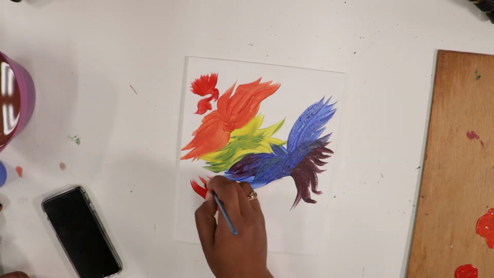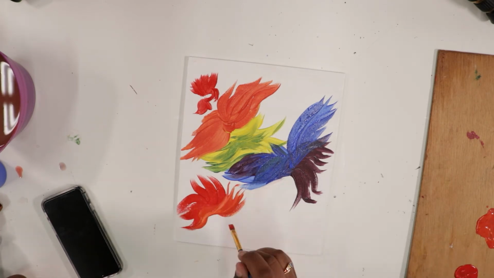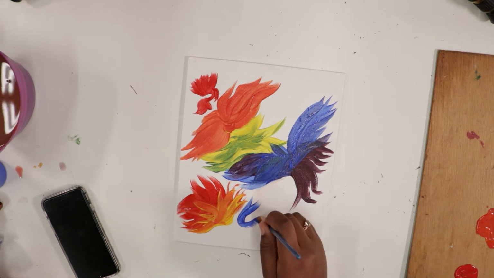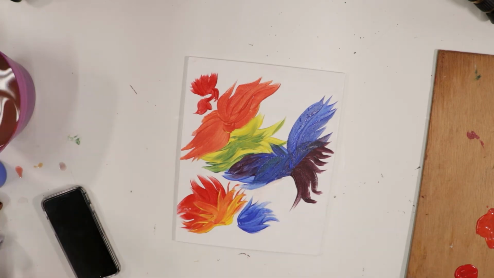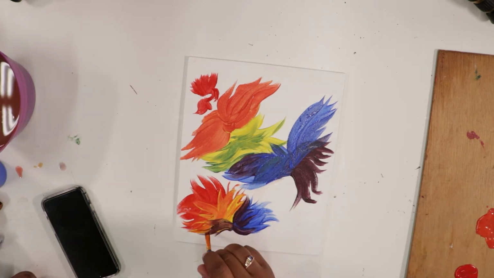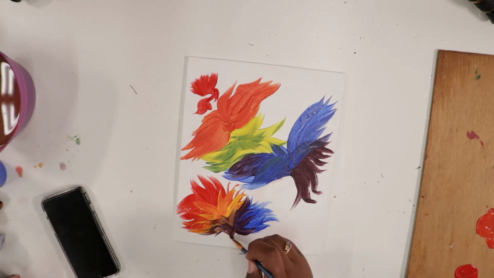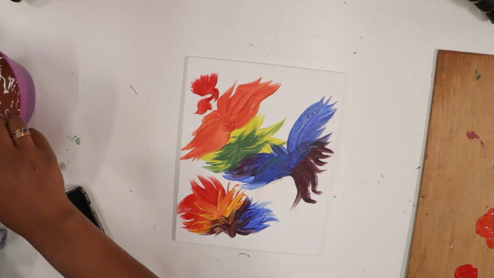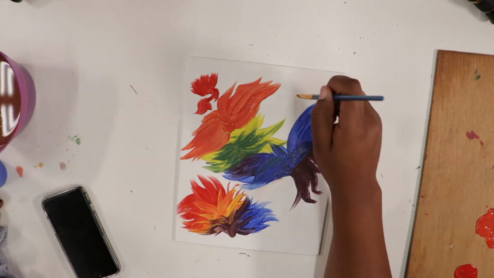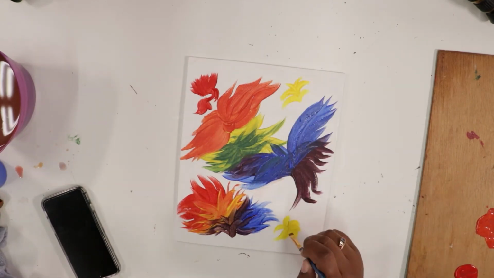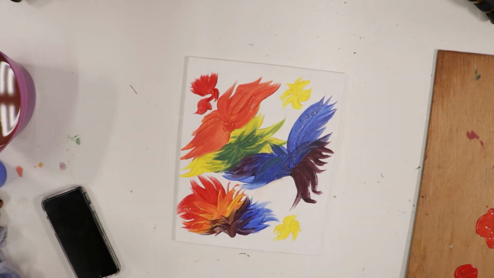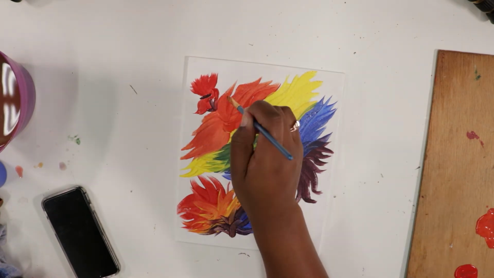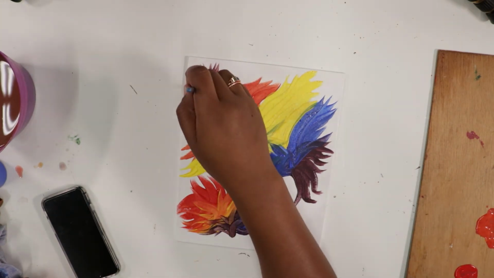And this was a rooster chick, a baby rooster. But it's abstract, so it really doesn't have to look like a rooster. It can be whatever you want it to be. And try to use as many of the colors that we've created together as possible. It keeps your painting interesting. And there's the rooster's head.